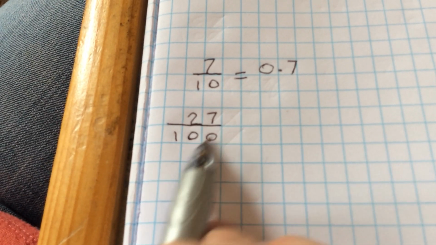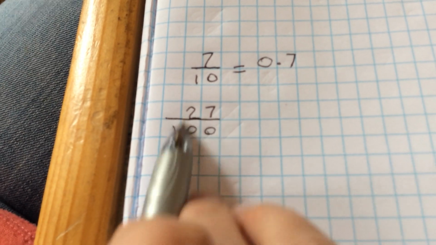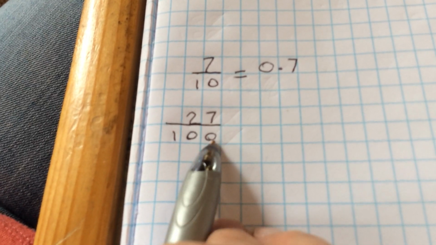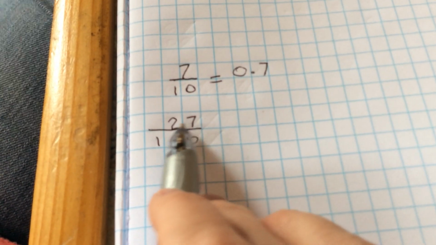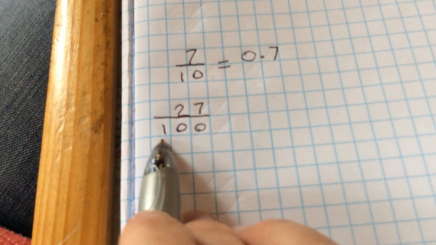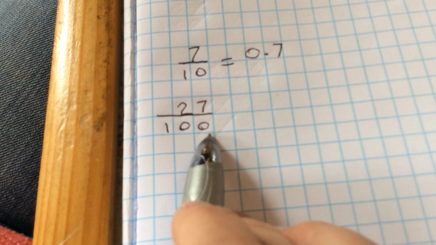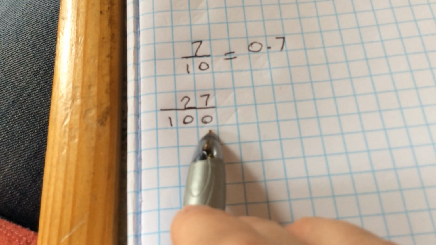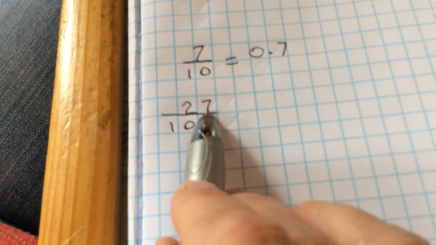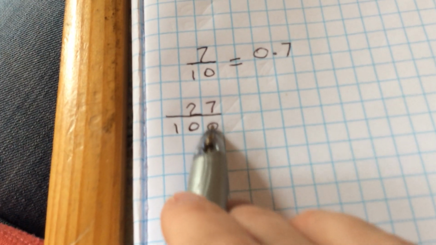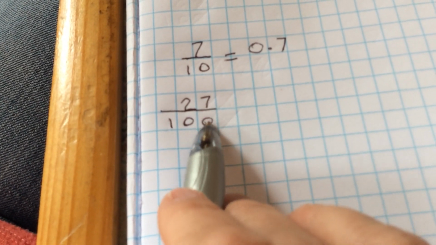It will help you if you line up the digits really carefully. Now, I can see that in this fraction, I've got hundredths underneath here, and if I look above the last 0 of the hundredths, I've got a 7. So I know straight away that I can put 7 in my hundredths column.